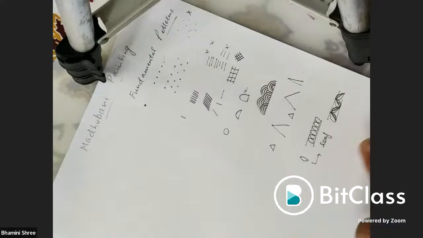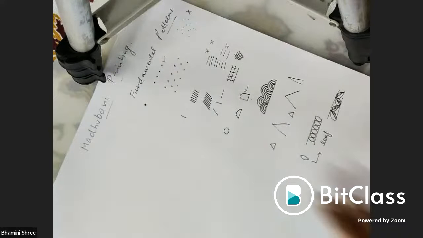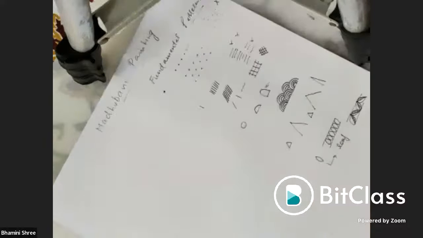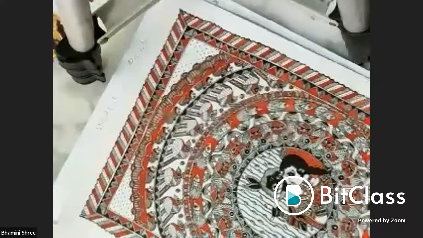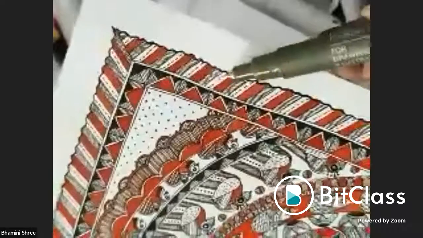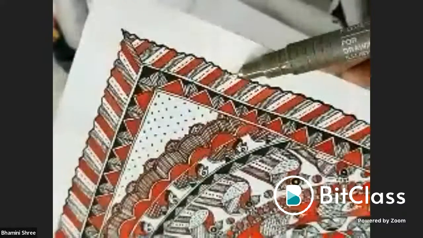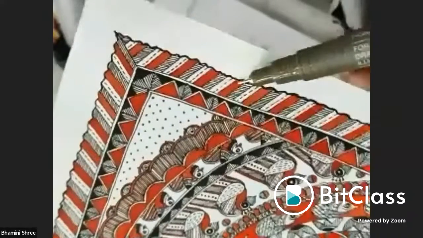Okay. Having said all of these things, you should also now be aware that there is something very typical to Madhubani painting. And this is, if you're able to see my screen properly right now. Do you notice that here, color, pattern, next pattern, again color, pattern, next pattern.